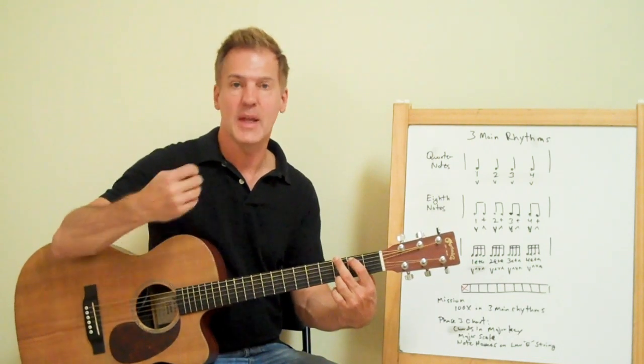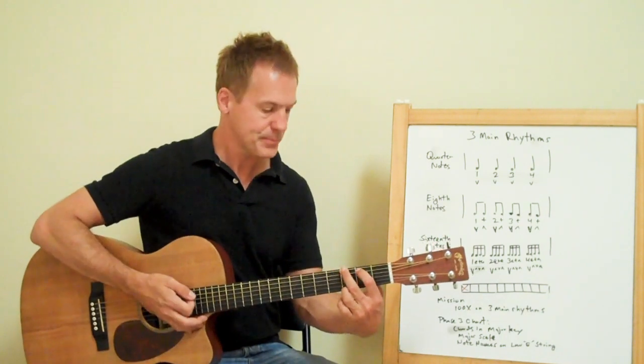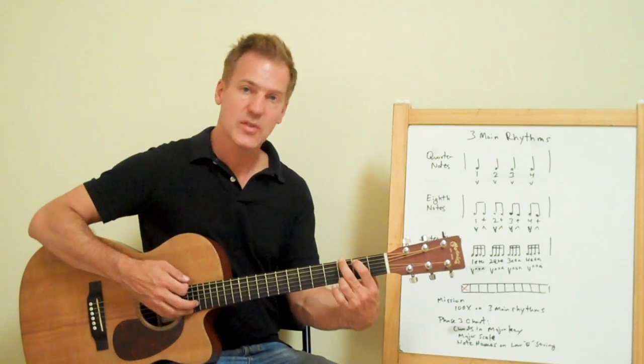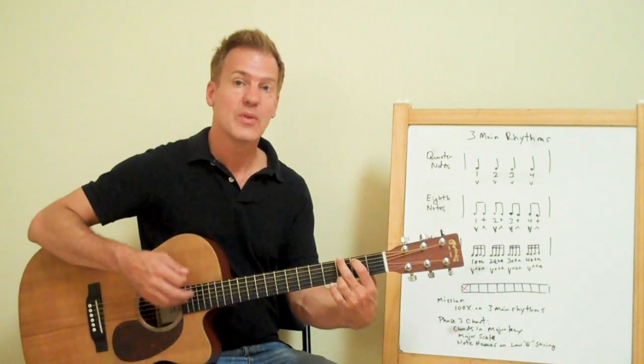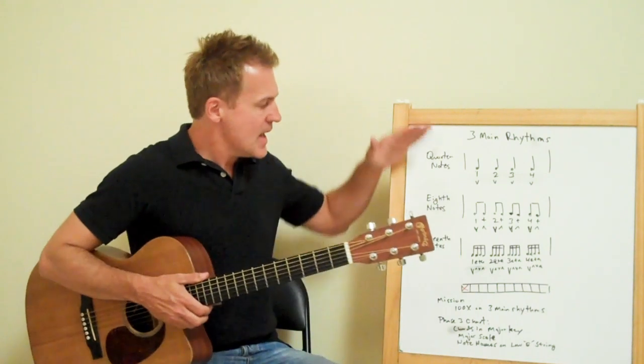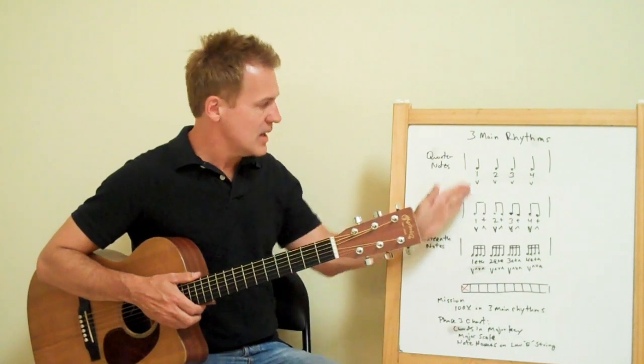And so you're going to be playing every time you count, and it's going to be a down strum if you're using a pick, or if you're using your fingers if you're strumming. So it'll sound like this, just 1, 2, 3, 4.